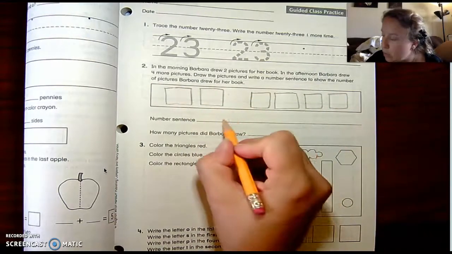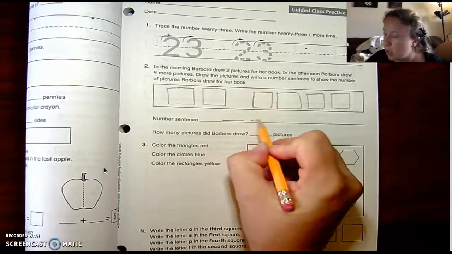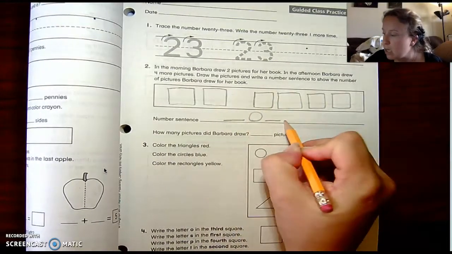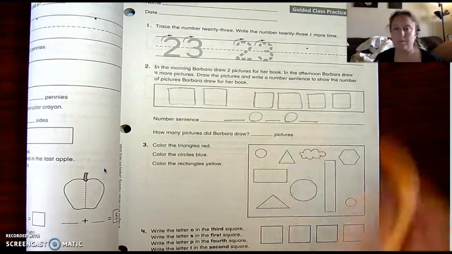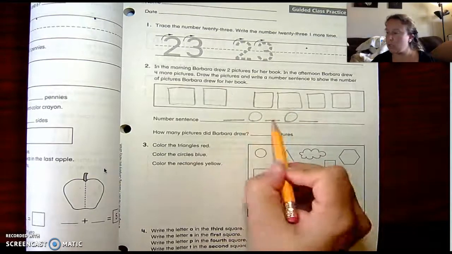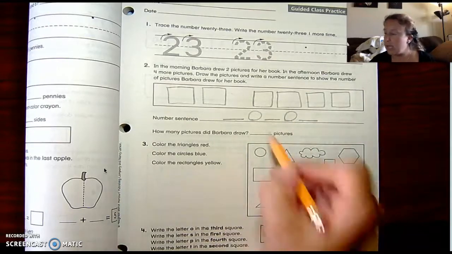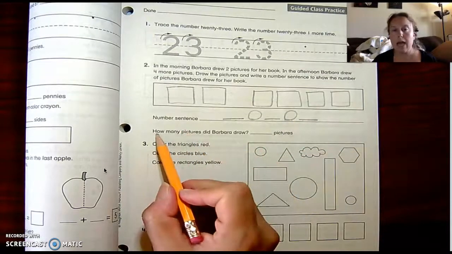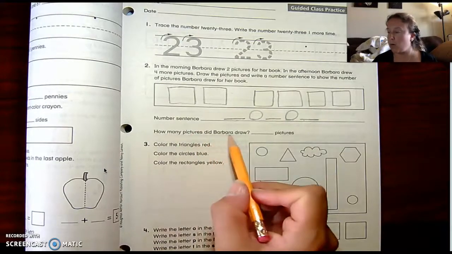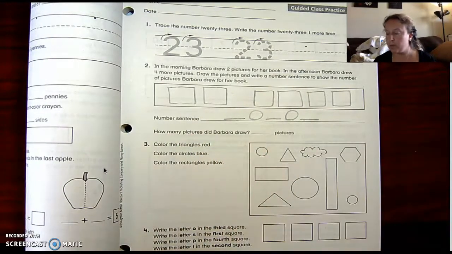So down here, before you draw your number sentence, make sure you draw your number sentence blanks. Okay, think about what numbers need to go here and think about what symbols need to go inside the circle. And then answer this question at the bottom. How many pictures did Barbara draw? And write that number here.